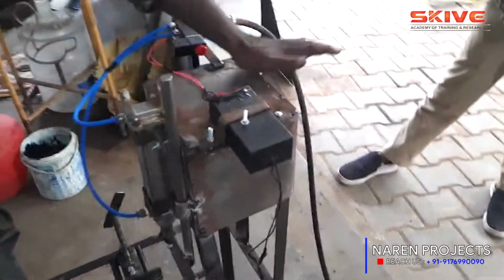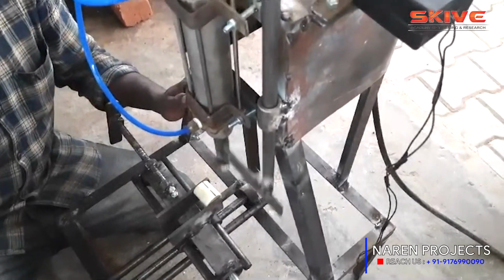Overall height 2 feet. So guys, hope you understand the demonstration.